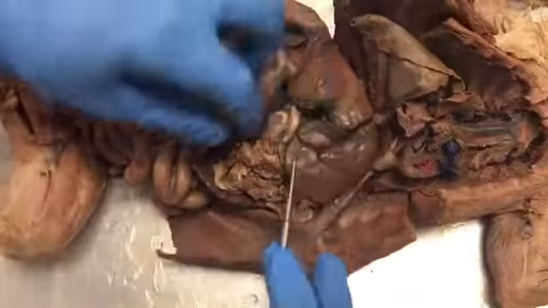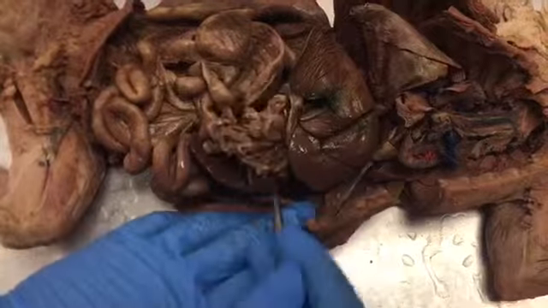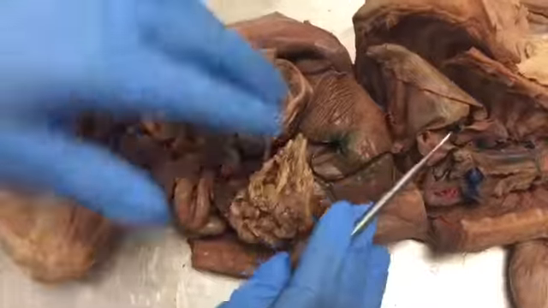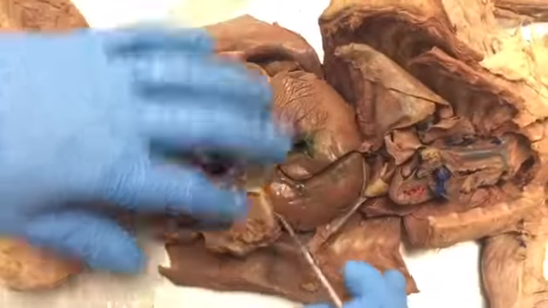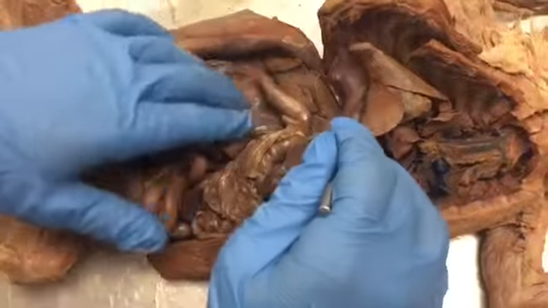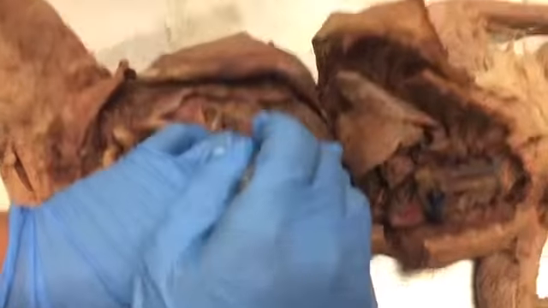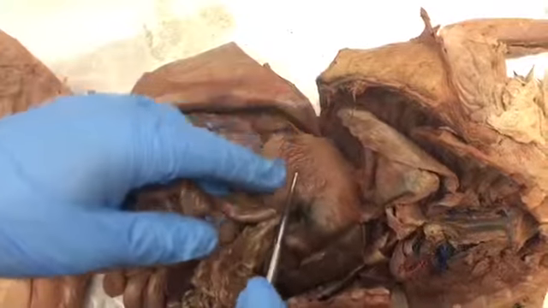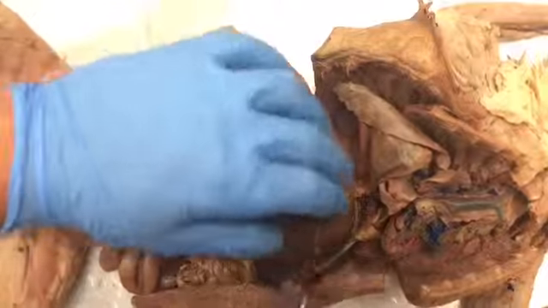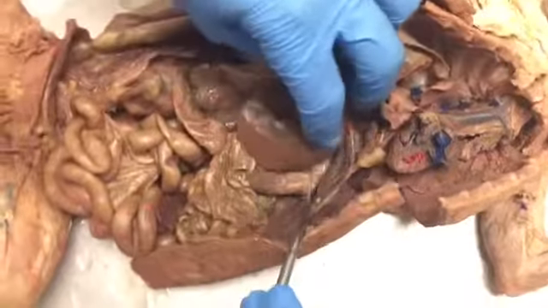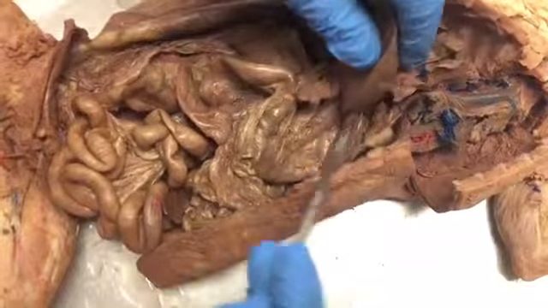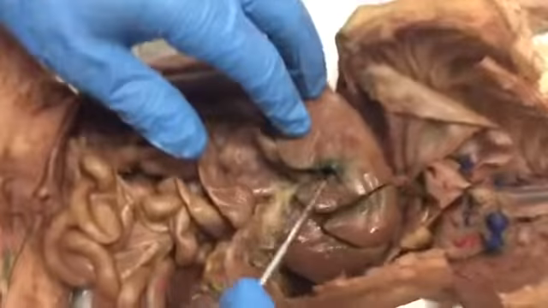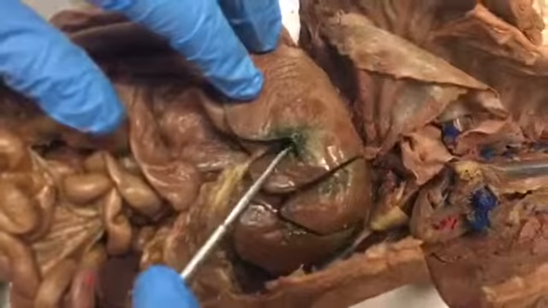So here we have the greater omentum. All of this right in through here is the greater omentum. And then we move to the liver, which is all of these, and the lobes. So we have one lobe, first lobe, second, third, fourth, fifth, sixth, seventh. And then the gallbladder is right here, in this green area. That's the gallbladder.